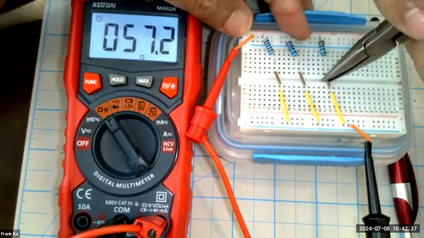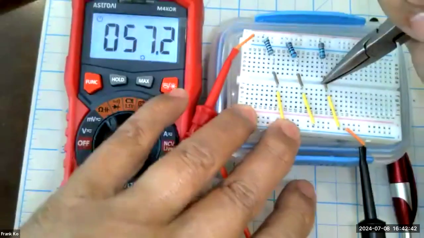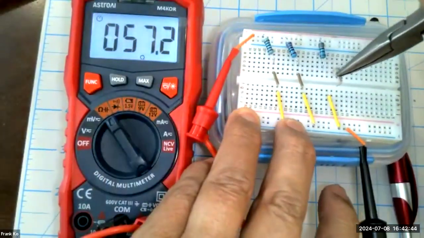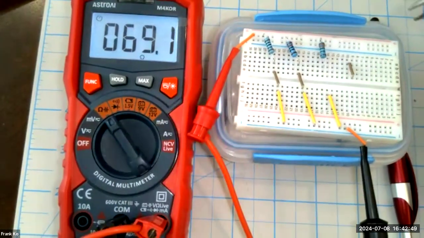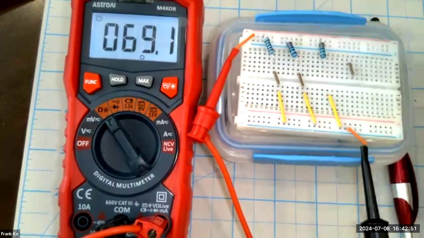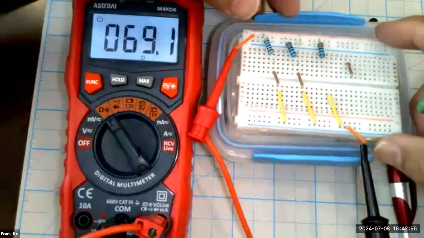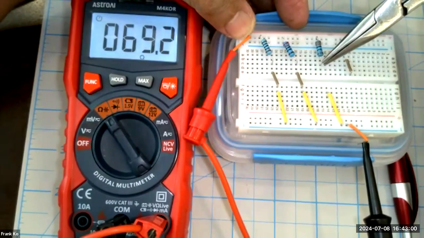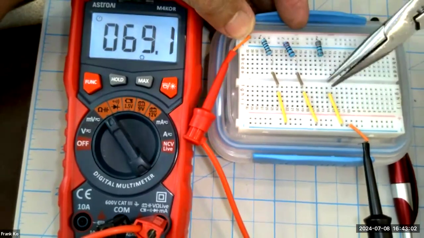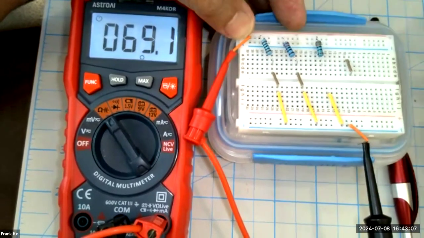Let's see if I yank this jumper. Do I get something close to 68.75? So hold this down so I don't take this all off the board. Yank, set this aside. Wow, that's pretty darn good. We calculated 68.75 and this measures 69.1. That's close enough for government work and close enough for us, given the tolerances of the resistors. Tolerance means margin of error and some of the stray ohms that are on the board by virtue of the wires. That's a really good measurement to your first calculated value.